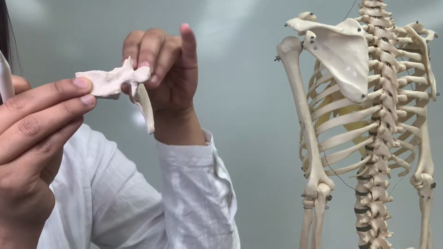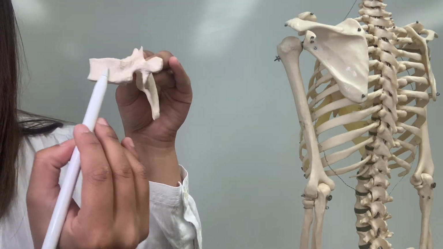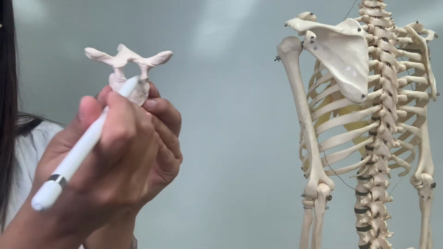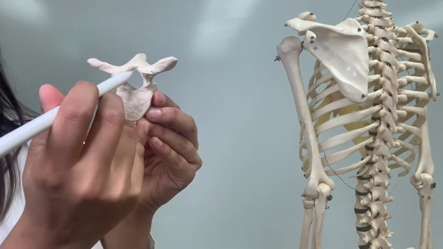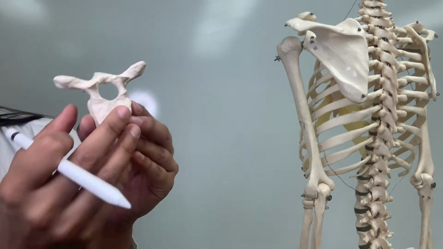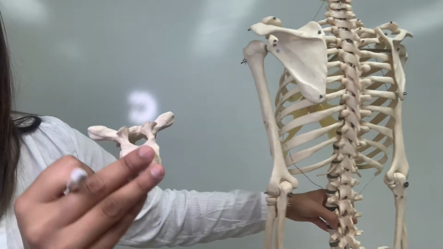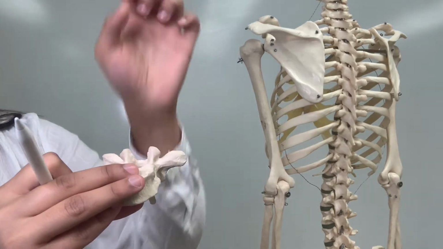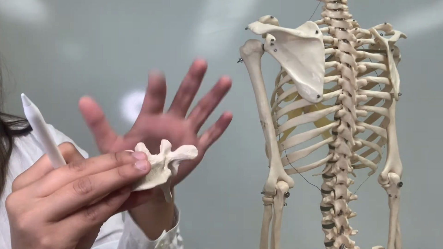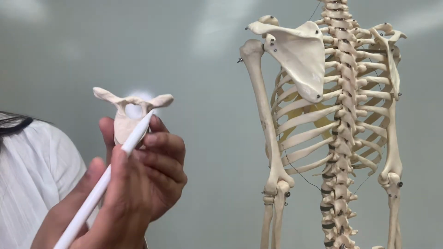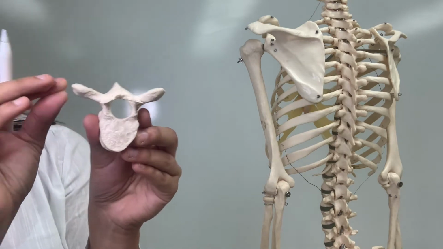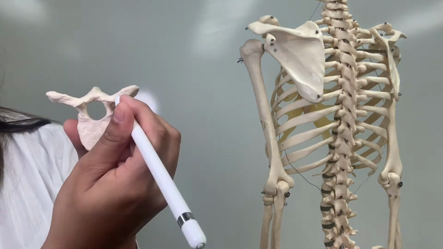Even in this view, we're looking at our vertebral body. This big hole in the middle is your vertebral foramen. Once we have all of our vertebrae stacked on top of each other, each of these foramen makes a big continuous canal, and that's where your spinal cord goes through. So, vertebral foramen.